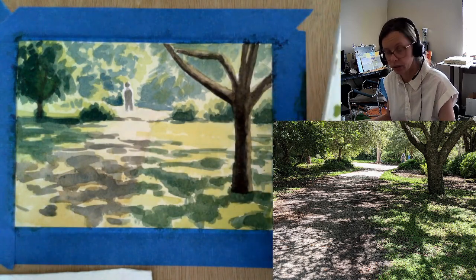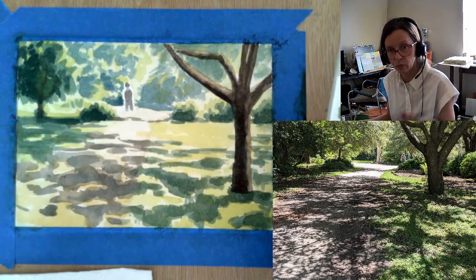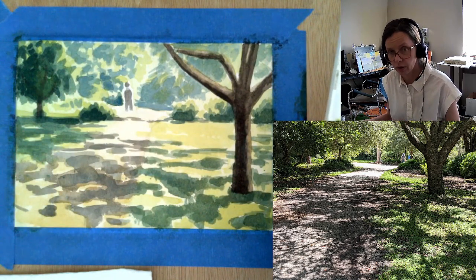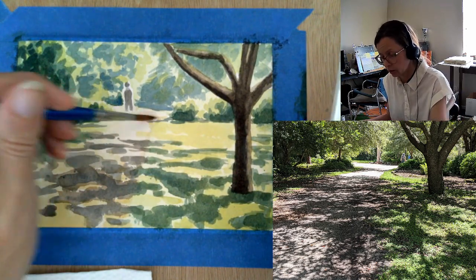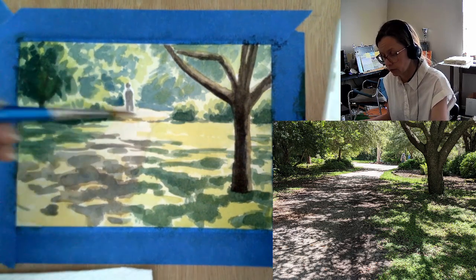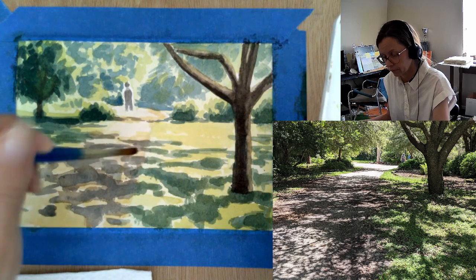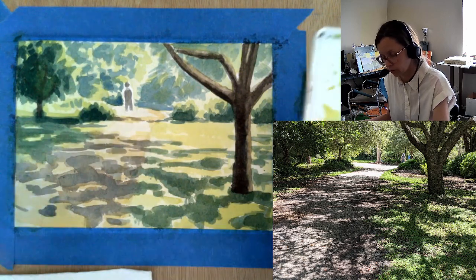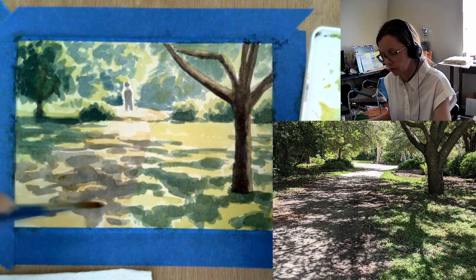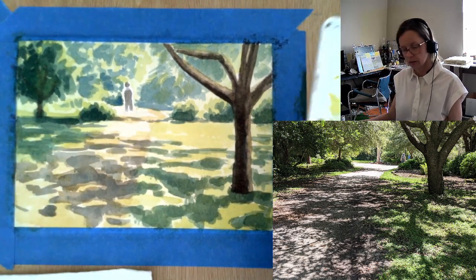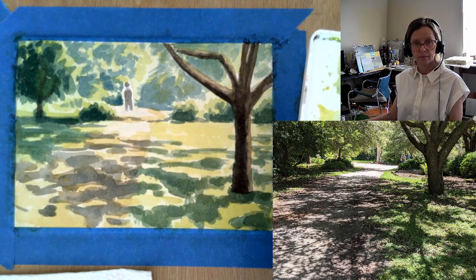Okay, and then you'll notice that as it's getting into this light area, it's really bright. So I'm not going to darken that very much. I'll just do a little something at the edges of some shadows. And a little overlapping there. We're almost there.